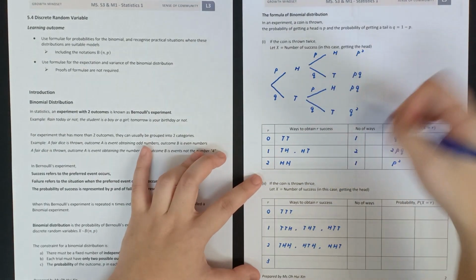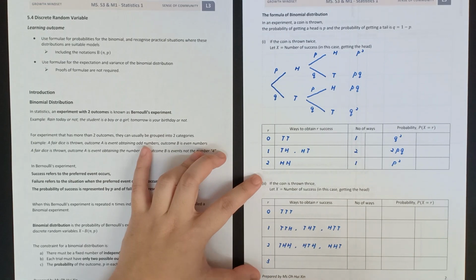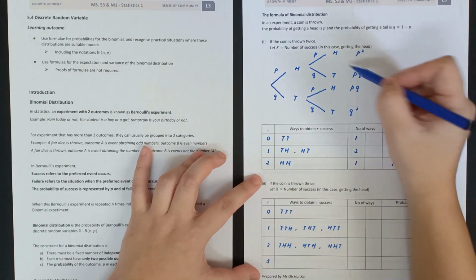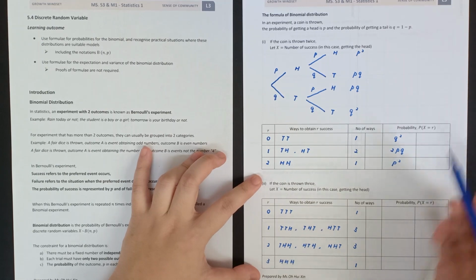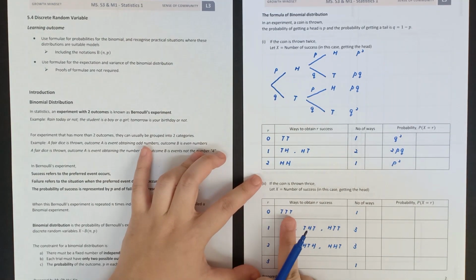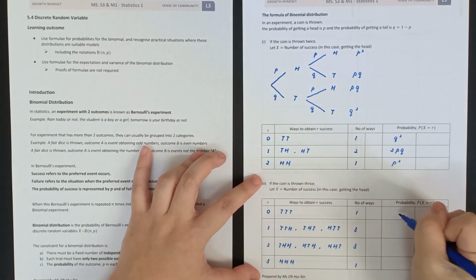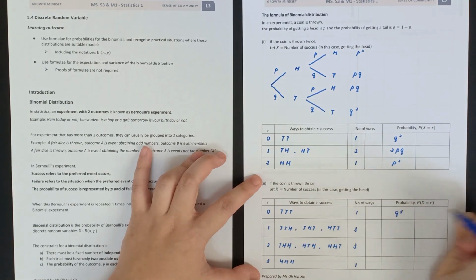Okay, if I try to draw the tree diagram, then this is exactly what I will get if I continue to do it. Then after that, the next one, if I have 3, meaning I get 3 times head. So how many ways? 1, 3, 3, 1. Okay, so what is the probability? You see T times T times T. So for you to get 3 times T, the probability for each is Q. So Q times Q times Q, you get Q to the power of 3.